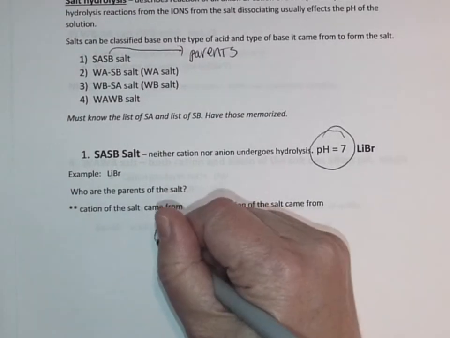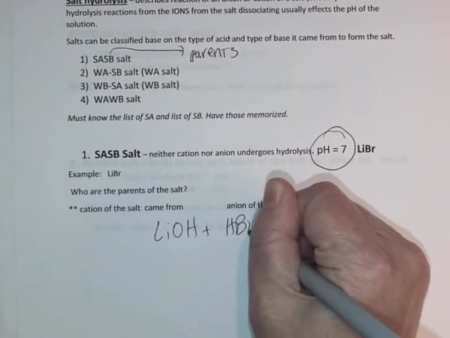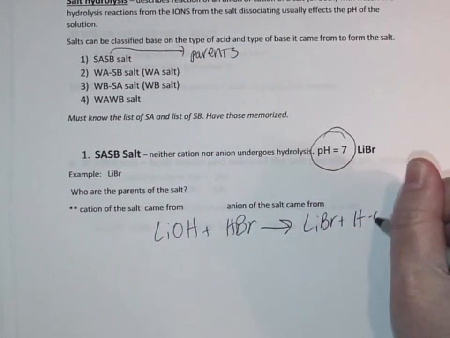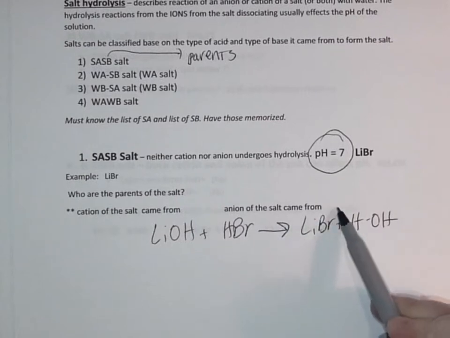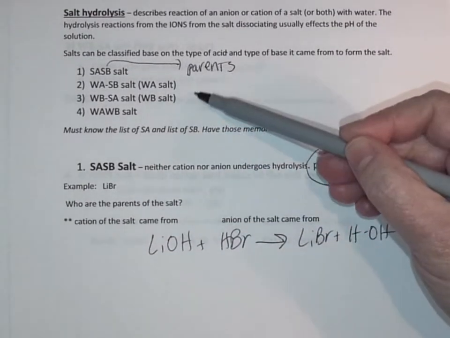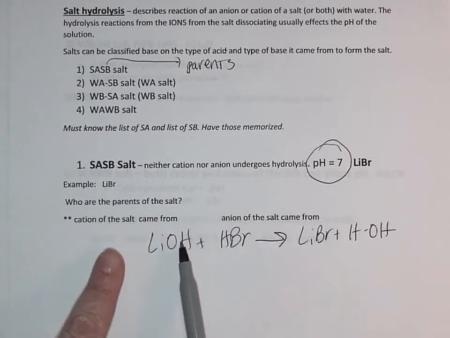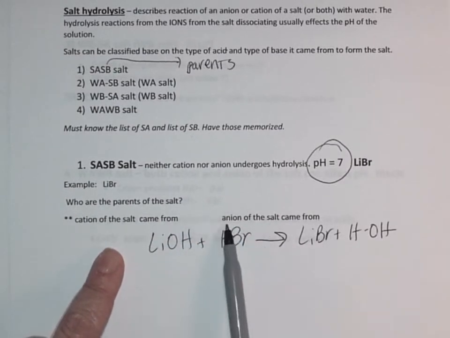So really, where that came from, because it's an acid-base reaction that makes the salt plus water, this is the salt we're looking at. We're trying to categorize which of the four it falls under, and it's trying to backtrack to what were its parents. So this is how I work this.